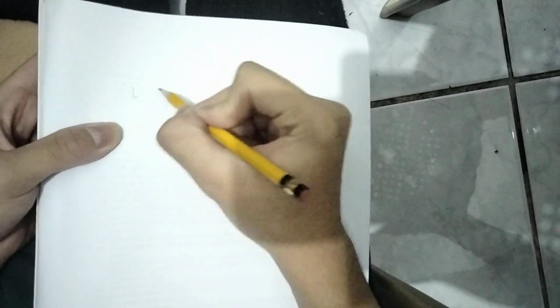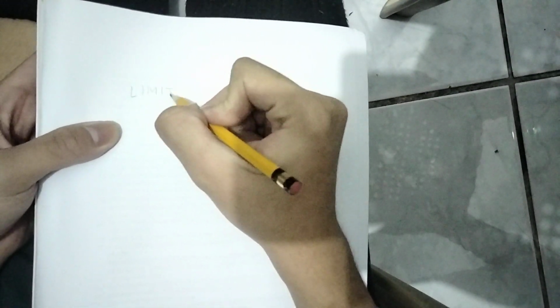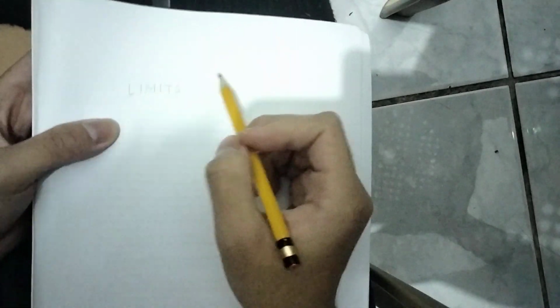So, today we're going to be talking about limits. I don't know if you guys can see that. I'm going to lower the brightness. So, what is a limit?